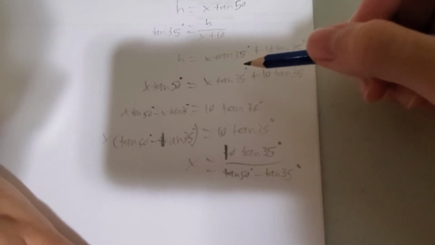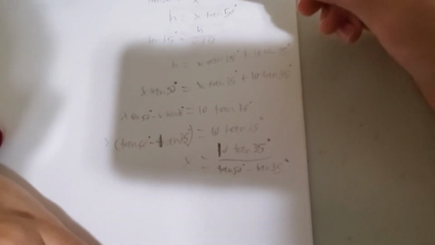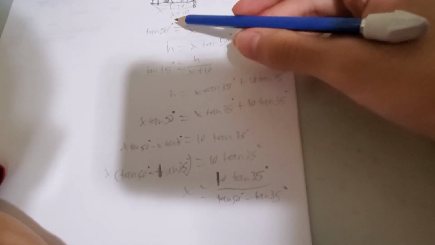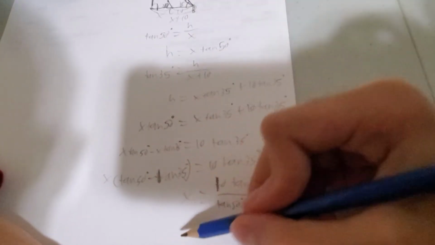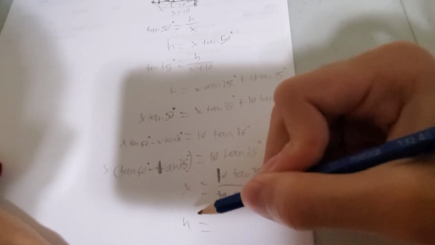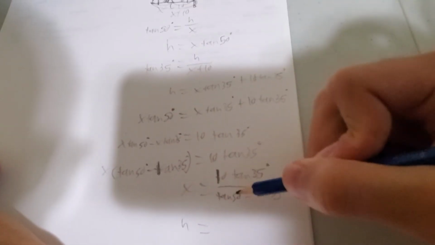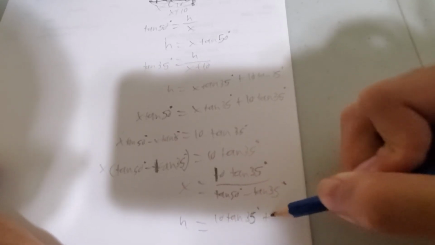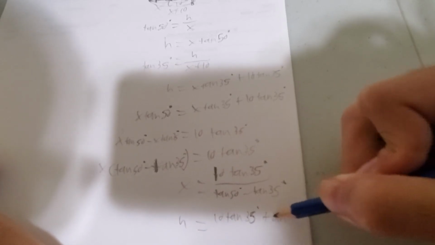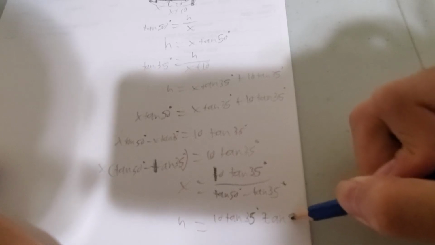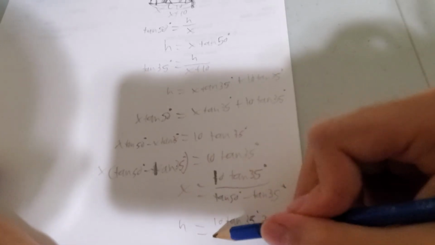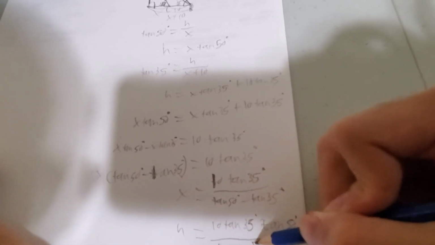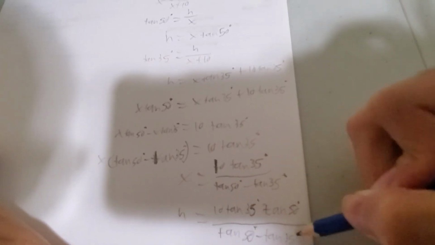Okay, so now we know what x is. To solve for h, we need to multiply by tan of 50. So h equals x times tan 50, which is this times tan 50. So 10 tan 35 degrees times tan 50 degrees, divided by tan 50 degrees minus tan of 35 degrees.